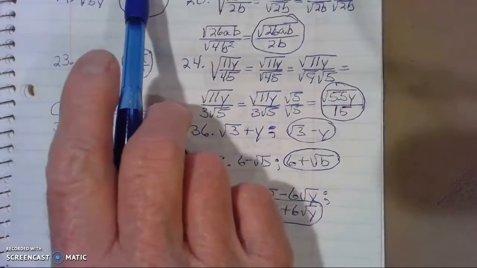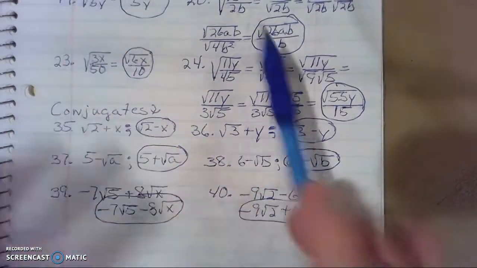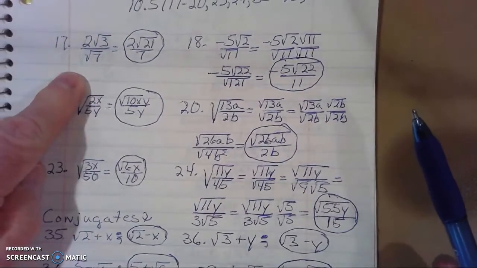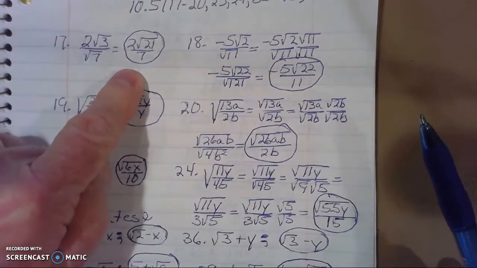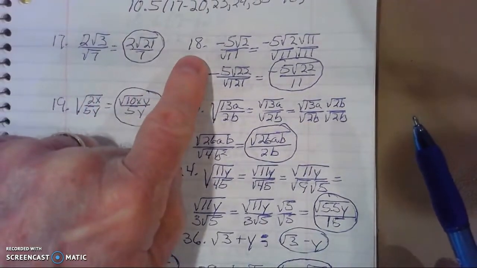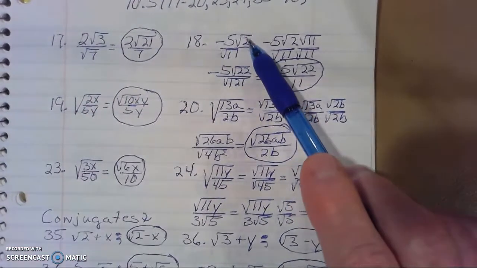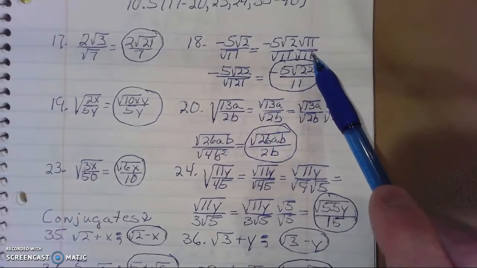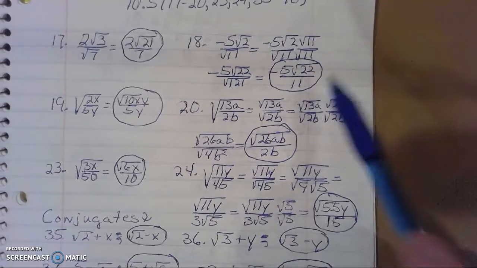getting rid of the radical in the denominator. Here's 17: 2 square root of 3 over square root of 7 is 2 square root of 21 over 7. 18: negative 5 square root of 2 over square root of 11. We multiply by square root of 11 over square root of 11, equaling there.